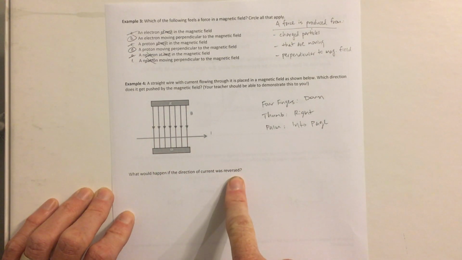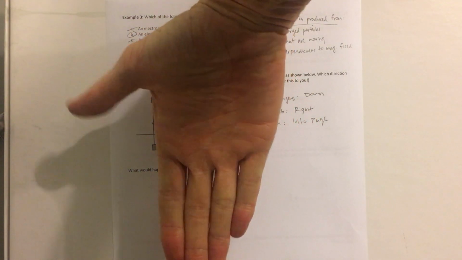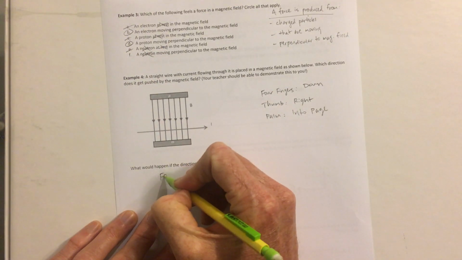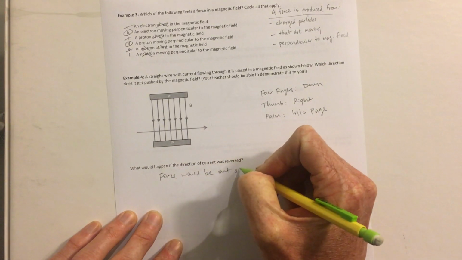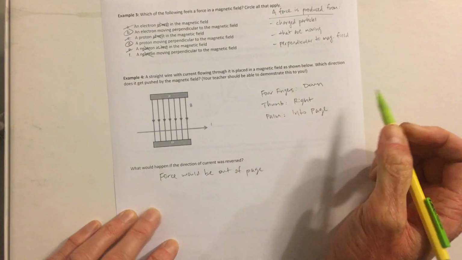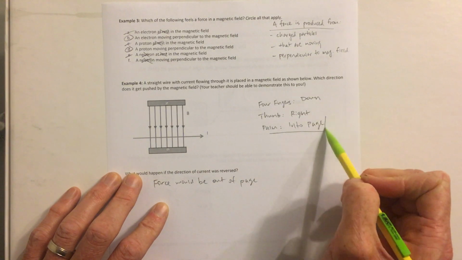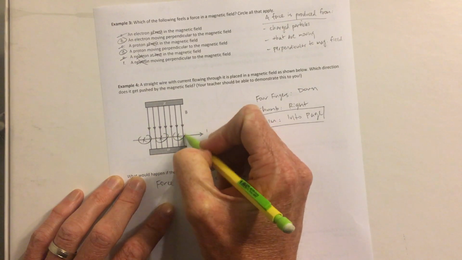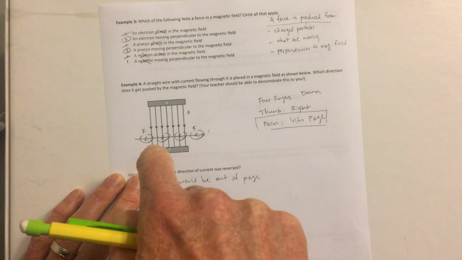And then what would happen if the direction of current was reversed? Well, if the direction of current is reversed, now instead of current going this way, current is going to go that way. And so the direction of the palm would now be outward. So we would say that the force would be out of the page. And I forgot to label the force which is into the page here. I could show that by drawing these X's, right? And labeling them with F for force to say that the wire is going to get pushed this way.